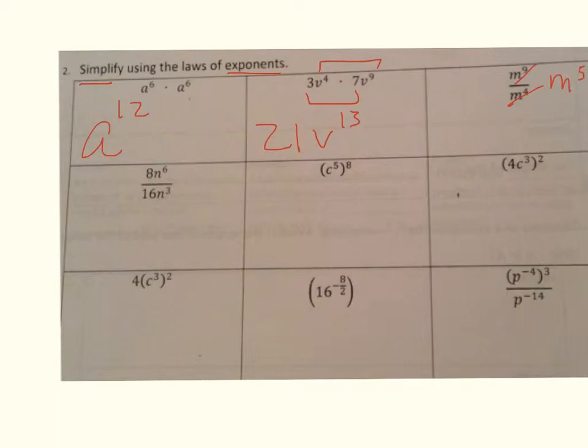Now look at this next one. You got to reduce the numbers first. So in this case, 8 reduces the 16 to 2. Let me change that color there, make it a little bit better. All right, so that changes that to 2. Now what you end up with is n to the 6th over 2 n to the 3rd.